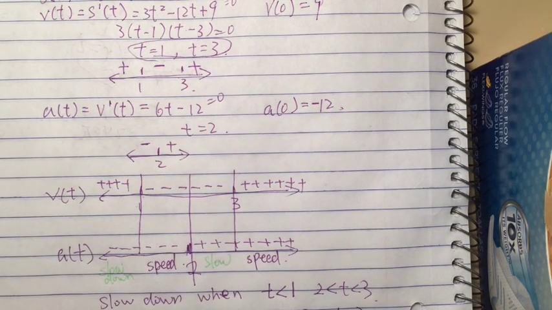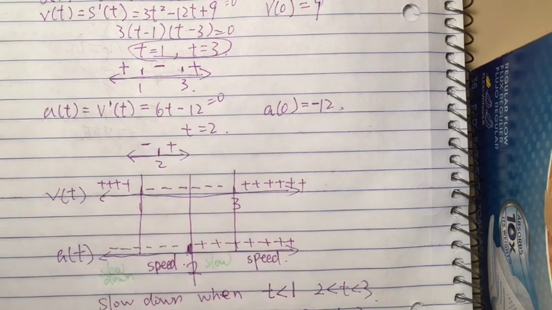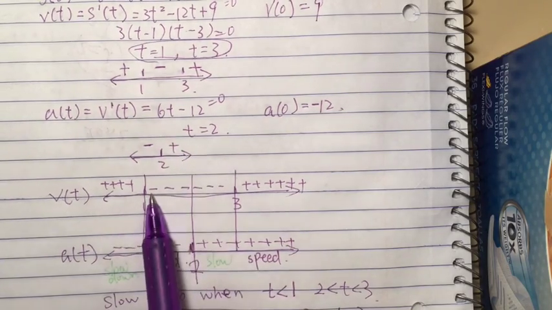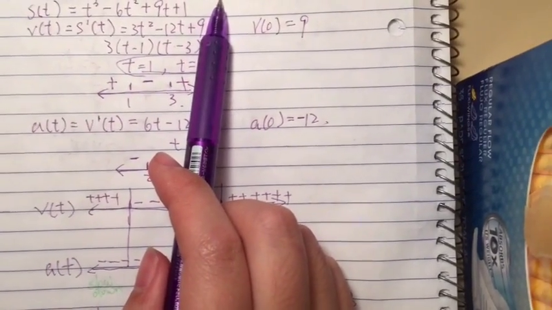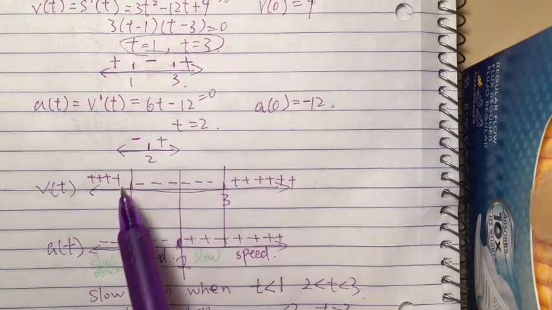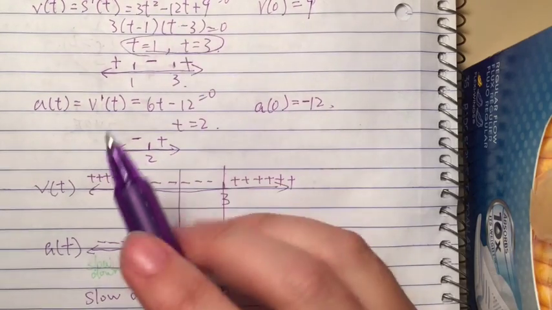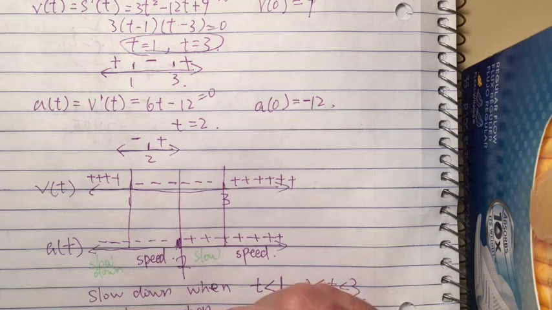D is talking about the total distance traveled from t equal to 0 to t equal to 5. So we need to find their positions. So we need to plug 1 and 3 into the original function here, and then we can see. When we plug 1 in there, it should be equal to 5.